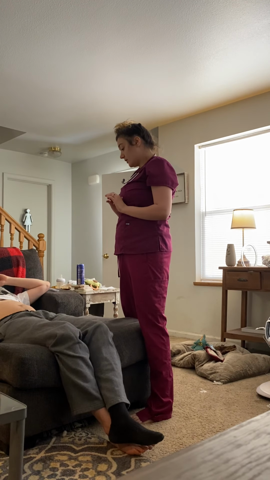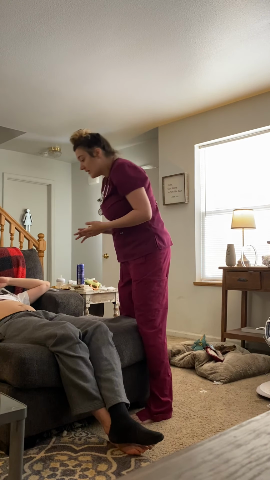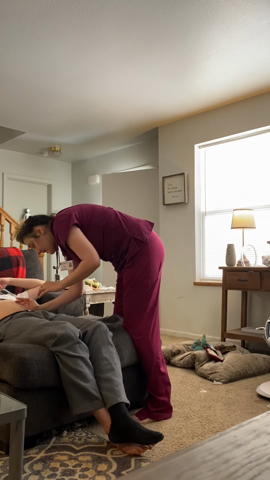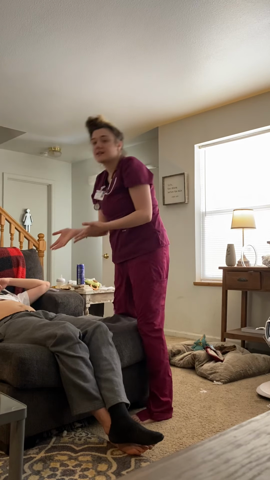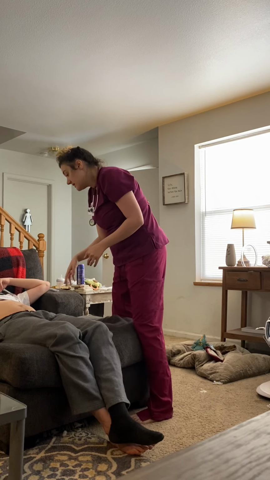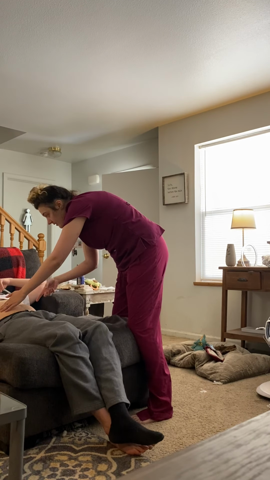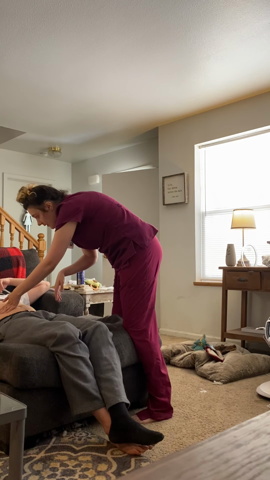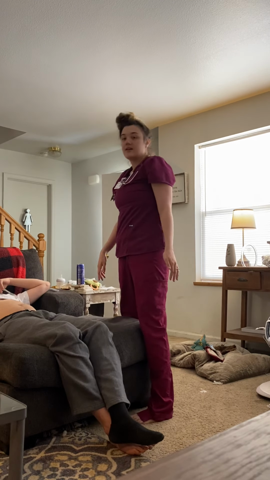Okay, and now we're going to do a few tests. I'm going to start by doing the fluid wave test. I'm just going to hit on this side, and if there was fluid, it would ripple, and that would be a sign of ascites. And then I'm going to do rebound tenderness. I'm just going to hit over here. Did it hurt over here? Nope. All right. Now I'm going to do Murphy's sign. I'm going to have you take a deep breath, and I'm going to push in. Any pain? Nope. Okay.